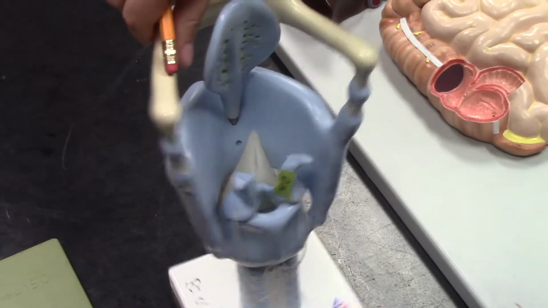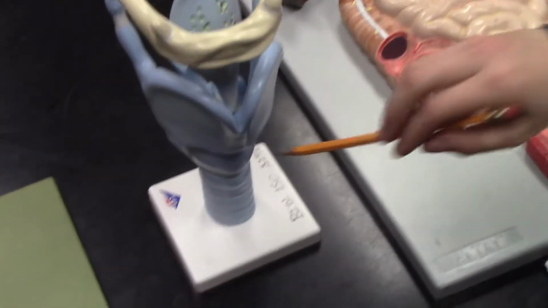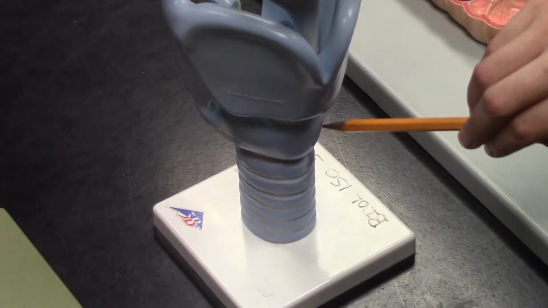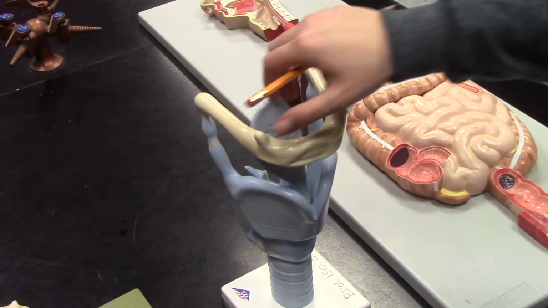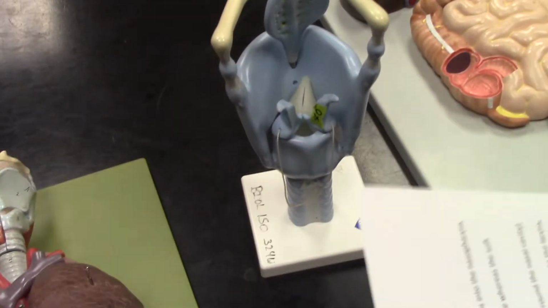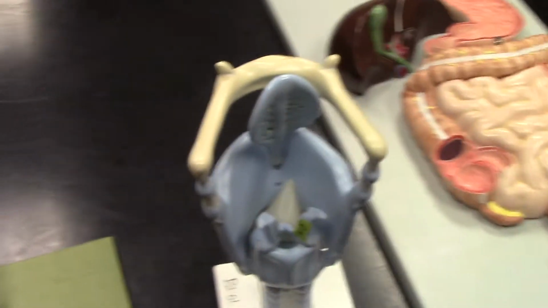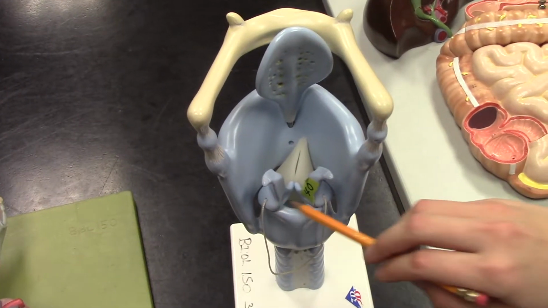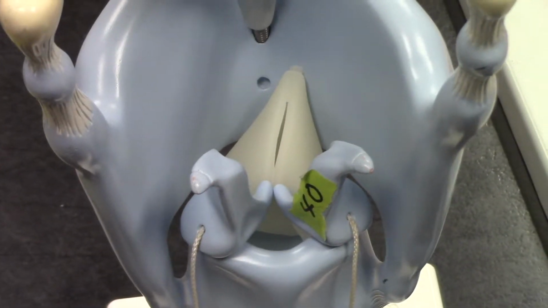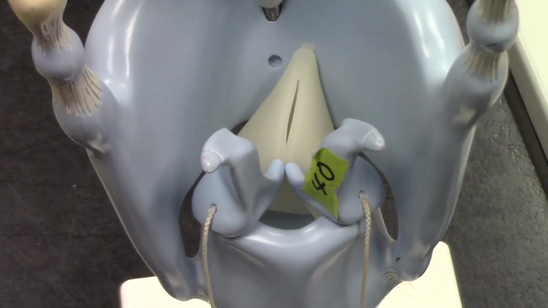If you turn the model around, you can also see the thyroid cartilage here and also the cricoid cartilage. This is the hyoid bone. If we turn the model back around, you can see the 3 paired cartilages, which first are the arytenoid cartilages and the corniculate cartilages. Not seen on this model are the cuneiform cartilages.